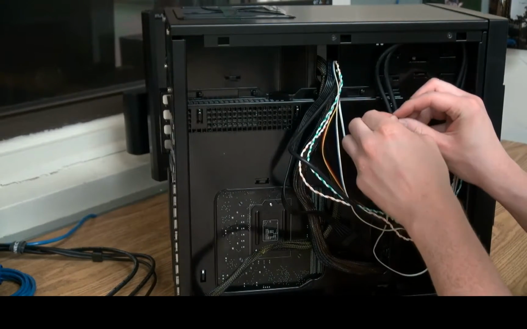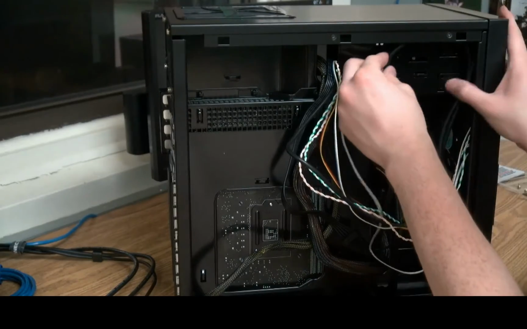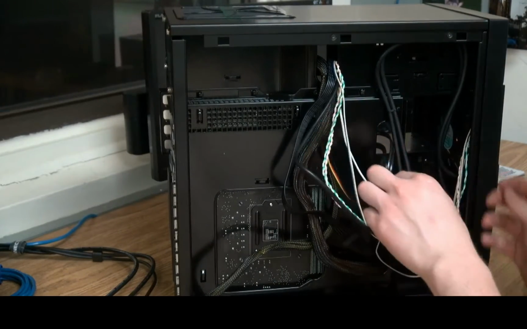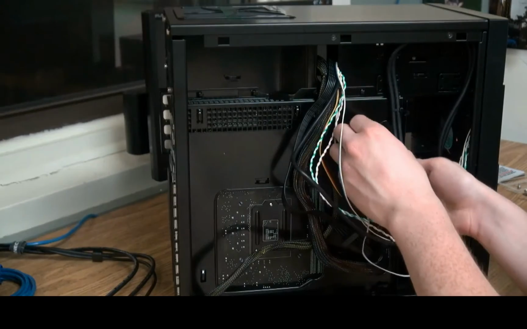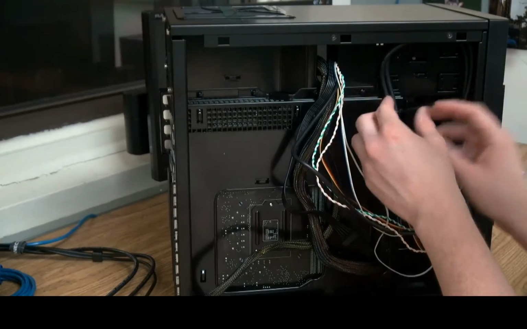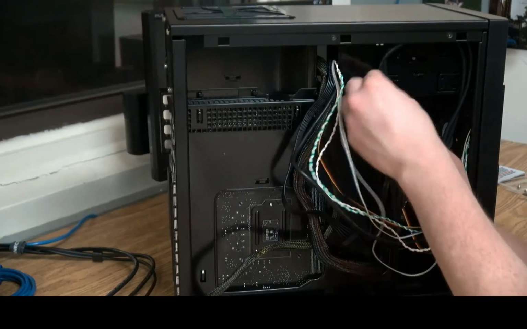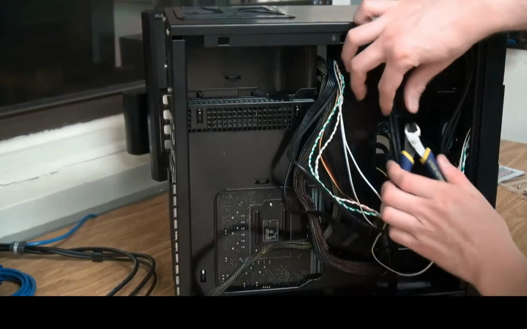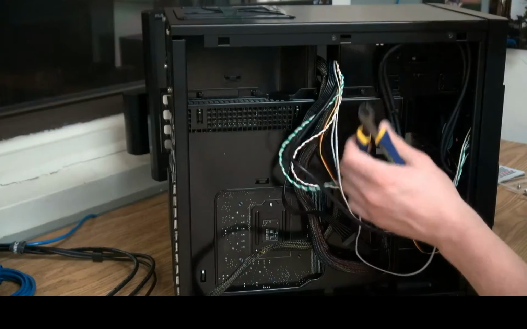This case has a lot of little areas where you can loop a zip tie, which is awesome. Alright, there isn't too much stress on the USB port by doing that, so I think that's what we're going to have to do. Snug that up and then snip the tail.